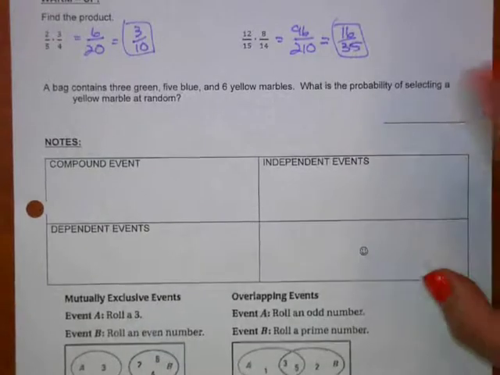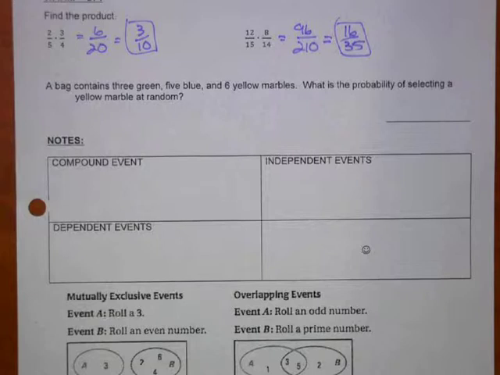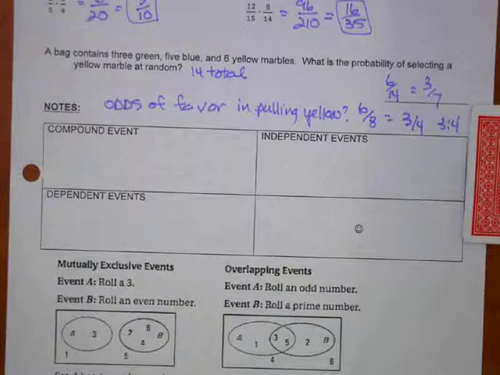A bag contains 3 green, 5 blue, and 6 yellow marbles. I want you to do that one on your own right now. What's the probability of selecting a yellow marble at random?